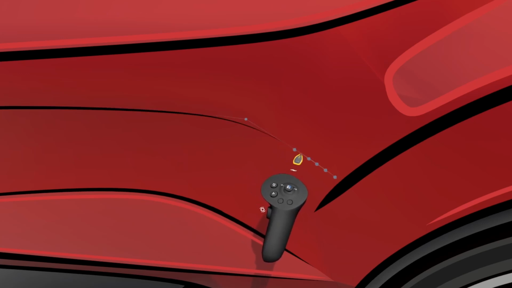Now you can simply delete the unwanted part of the curve by grabbing it and swiping your thumbstick to the left.